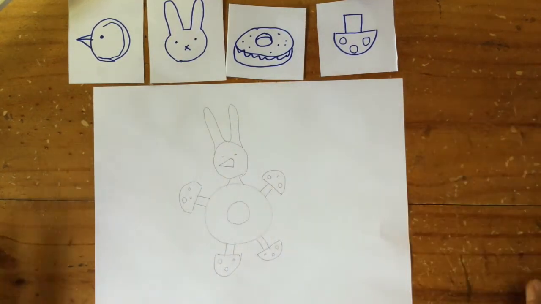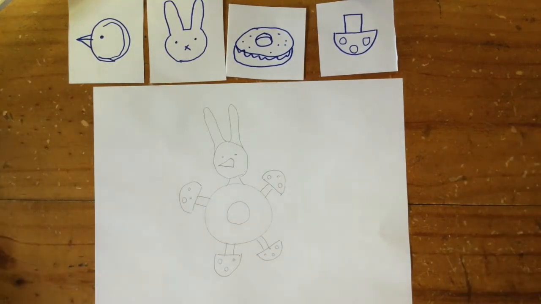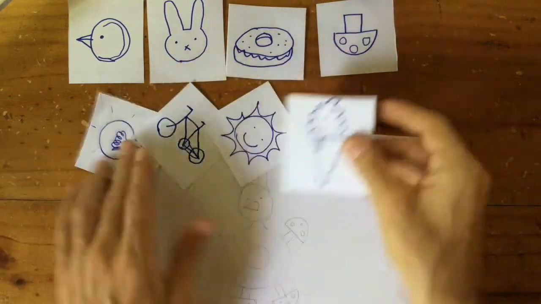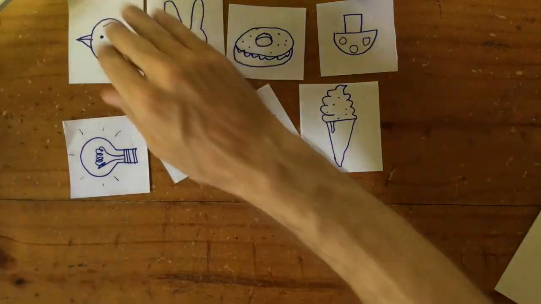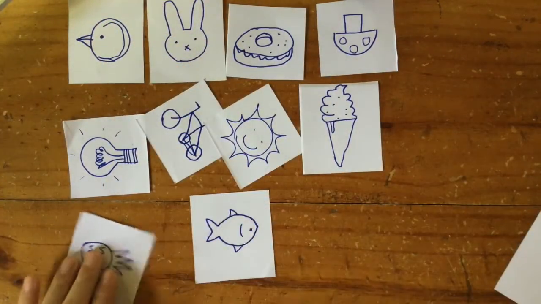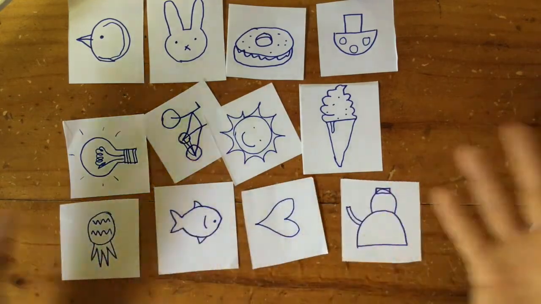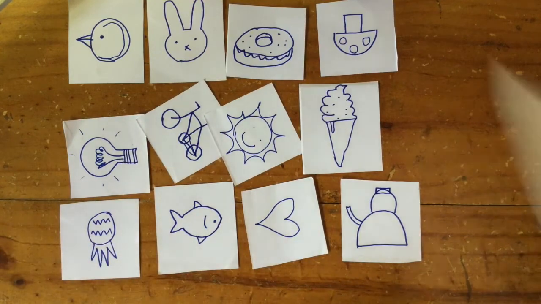You can do as many of these drawings as you like. You can play the game as many times as you like with all the different random combinations of all these different cards. You can even think up your own cards, right? They don't have to be the same pictures as mine. They can be a different random collection of animals and objects and things.